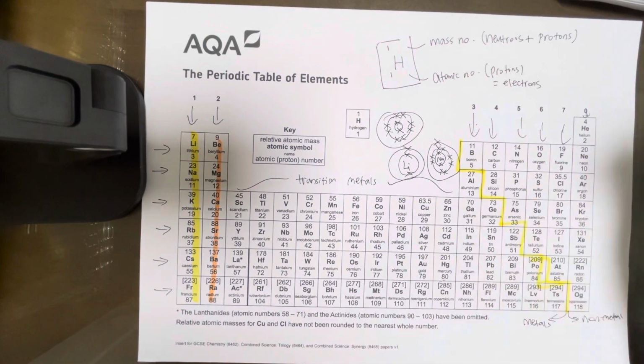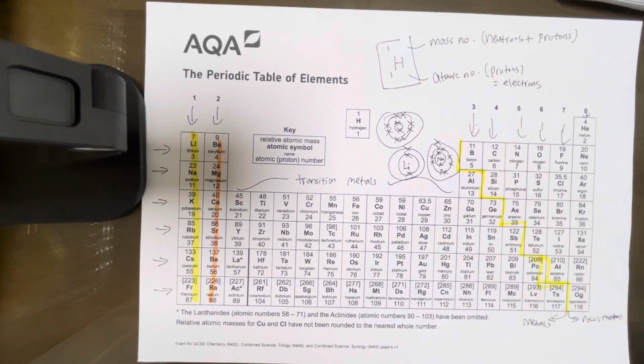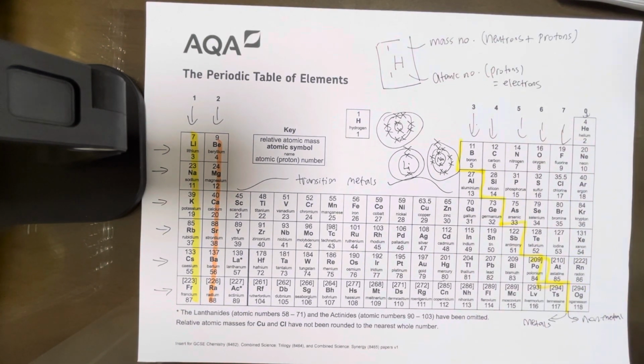So what are ions? Ions are when atoms receive charges, right? Watch my video on ions if you didn't do so already. Ions can either be formed when an atom gains a positive charge or a negative charge. A positive charge is gained when you have more protons than electrons, because protons are positively charged, right?